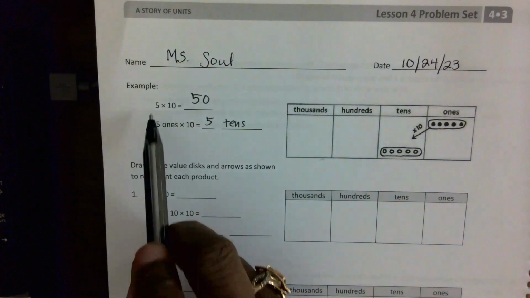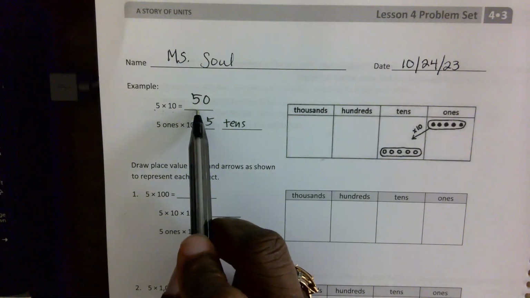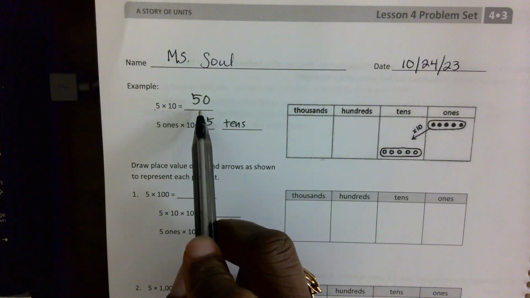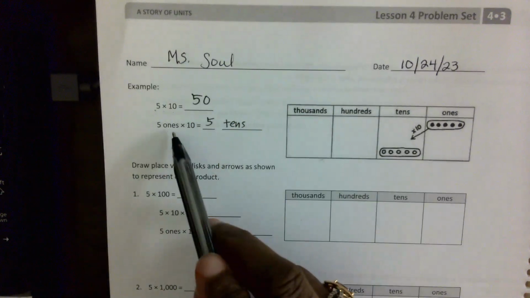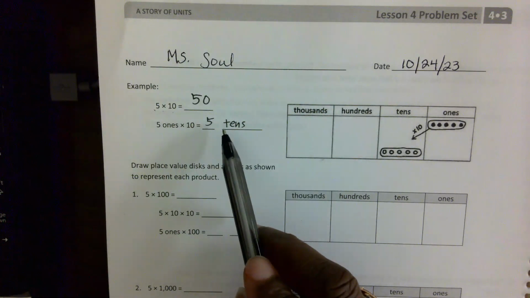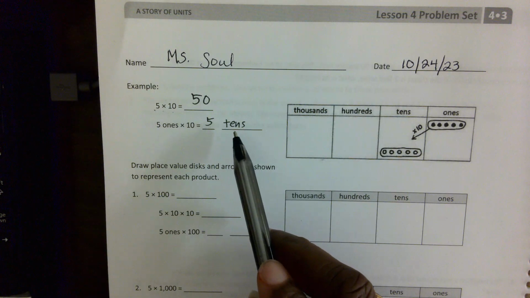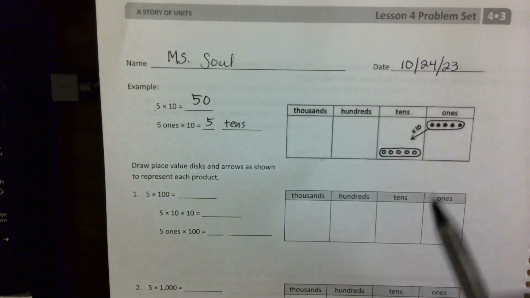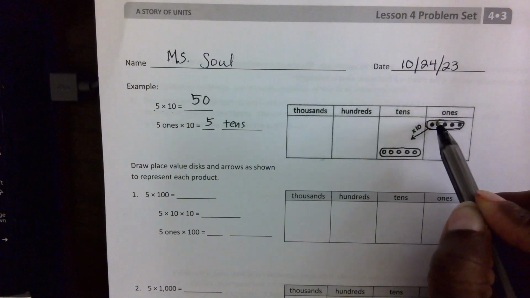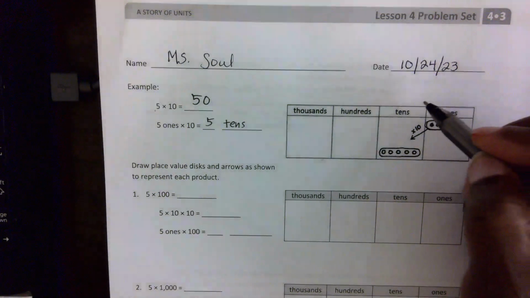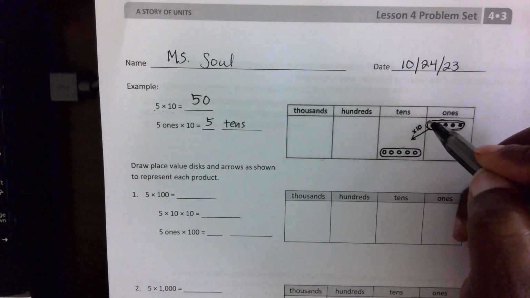So 5 times 10 equals 50. 5 ones times 10 equals 5 tens. So notice how they put 5 in the ones column. And you know that we've talked about this before.